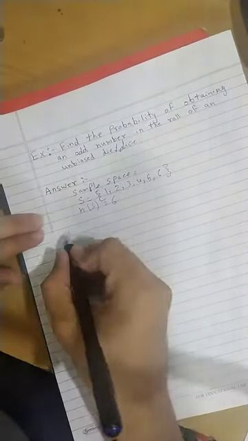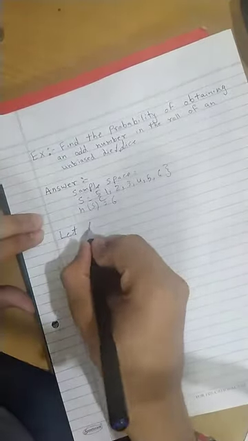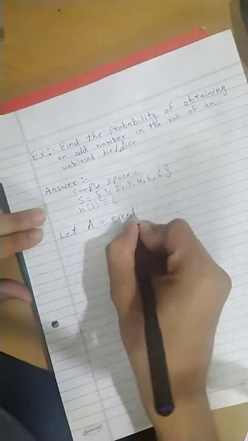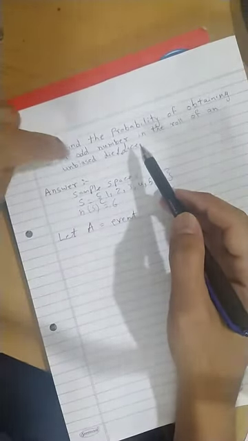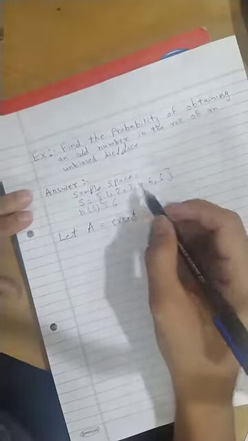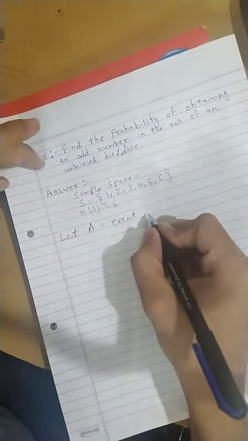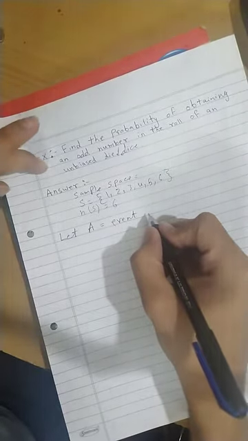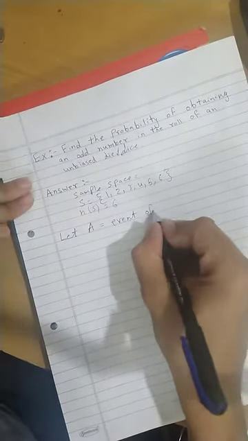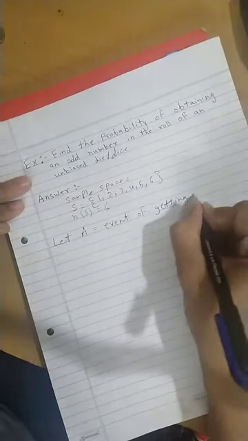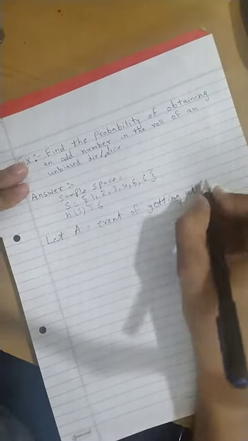So let A be the event of the question here. What does the question need from us? The probability of getting all odd numbers.